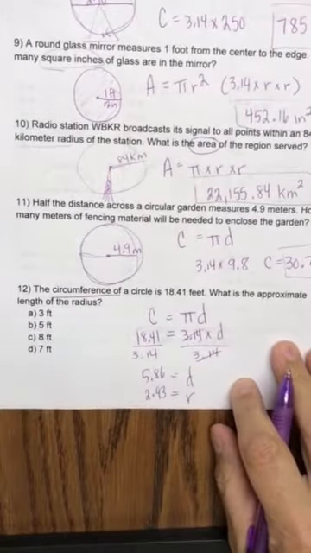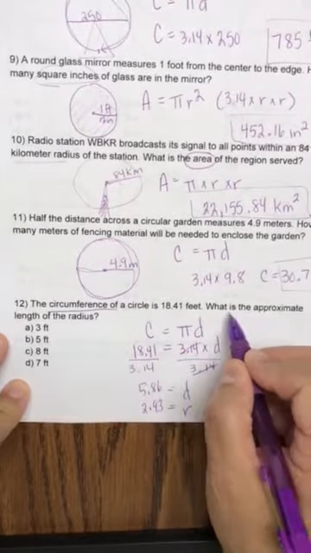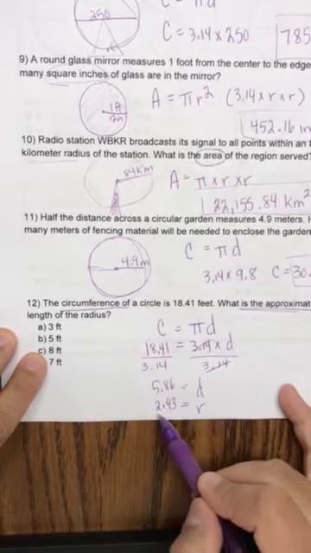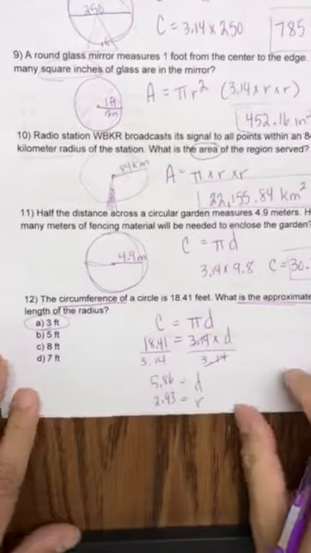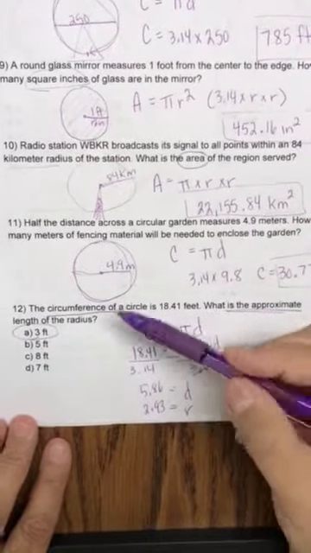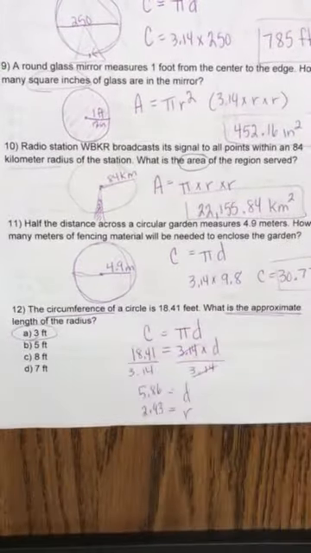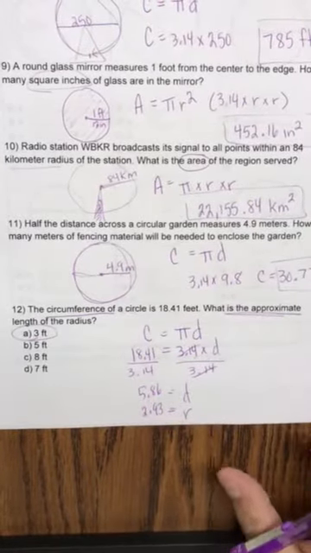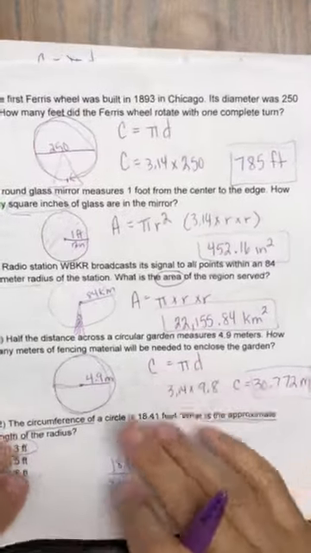Now I go up here and look at my answers. First of all, it's telling me I need to find the approximate radius, so I'm going to be rounding. 2.93 rounds to 3 feet. I just want you to notice we did some rounding this time, and this was a problem where we worked backwards. So circle problems are doable. You can do them. You just have to get familiar with how to use a formula.